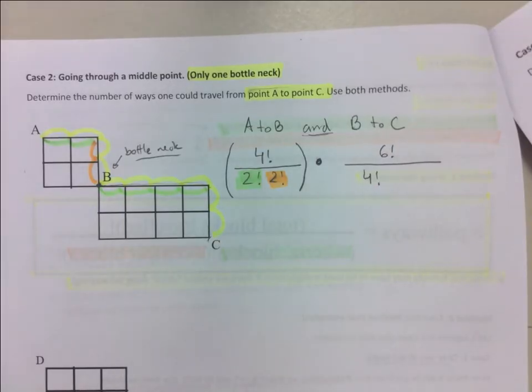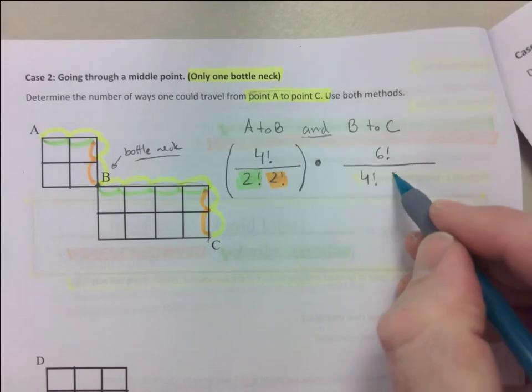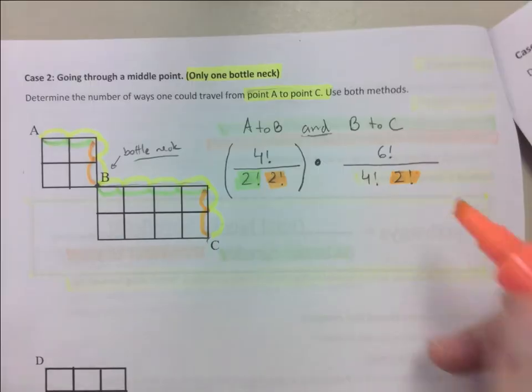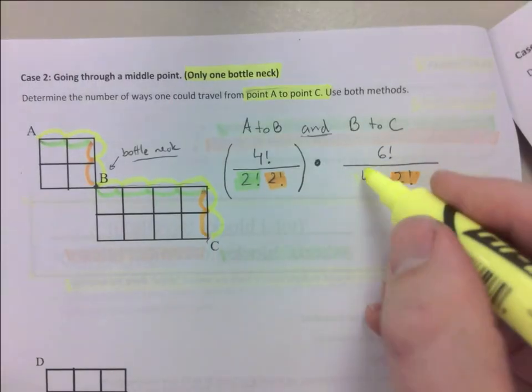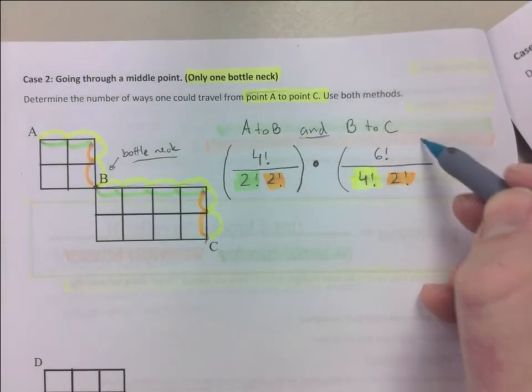And how many am I going up and down? 2. Put a big set of brackets around it.